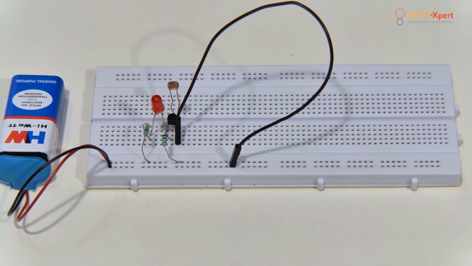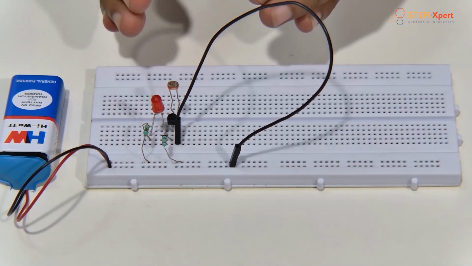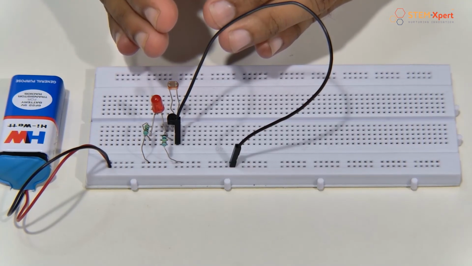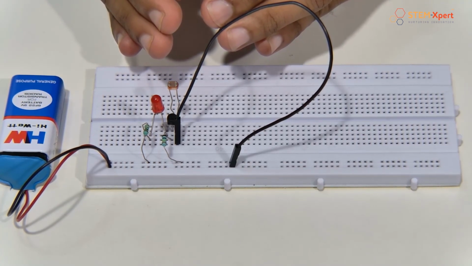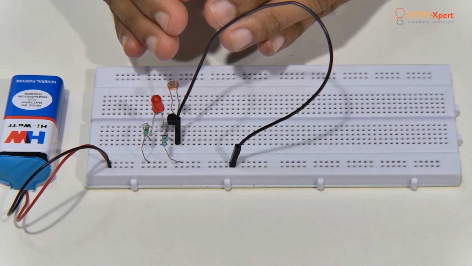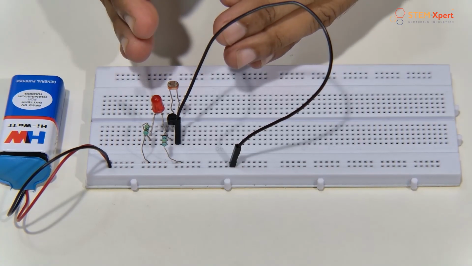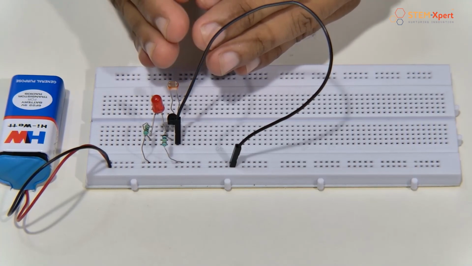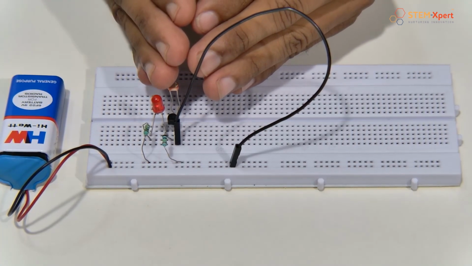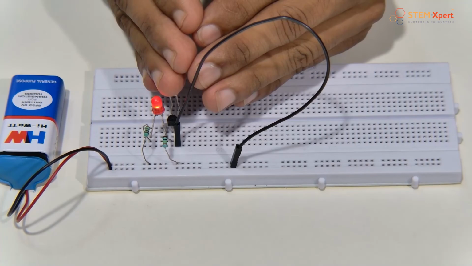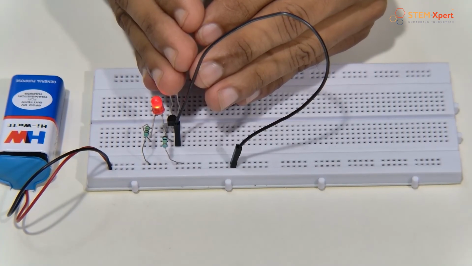Okay, then as you can see, our LED is still turned off. So what do we need to do? Exactly, here I am going to create a dark mode. We already know that our LDR has the property to detect both light mode and dark mode. Right now the LED is turned off. That means the LDR is detecting light mode. When we create a dark mode by hiding our LDR like this, then as you can see, our LED turns on automatically.